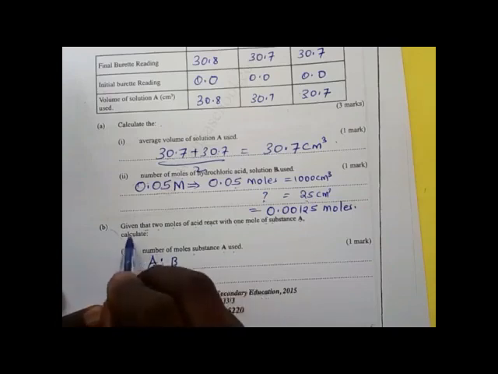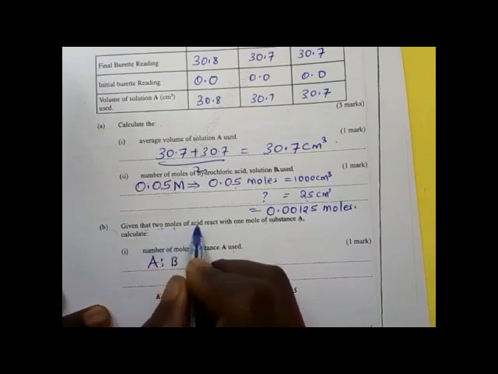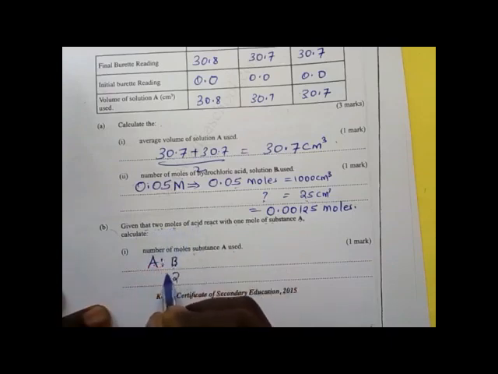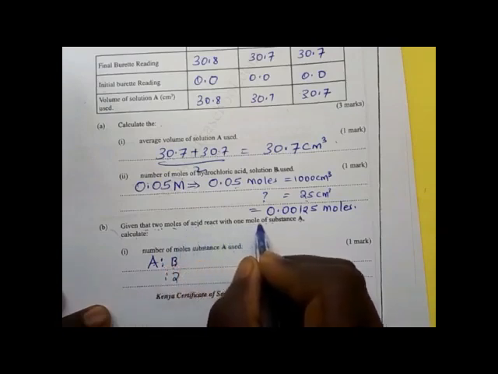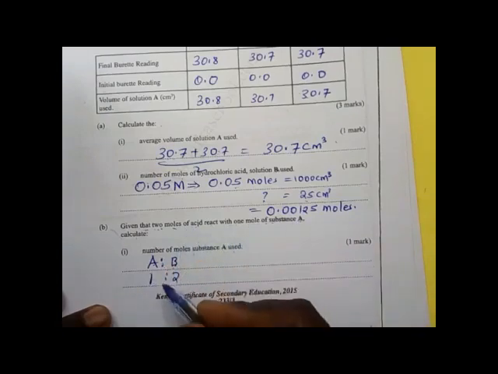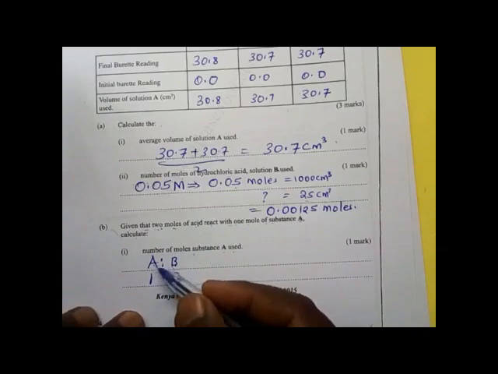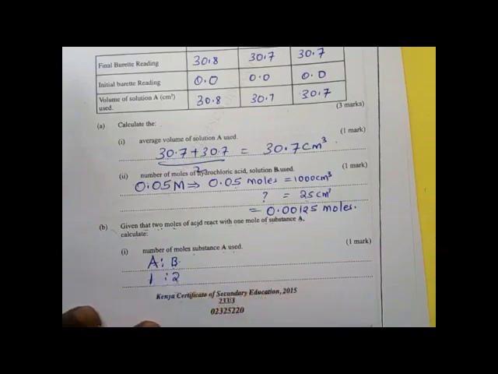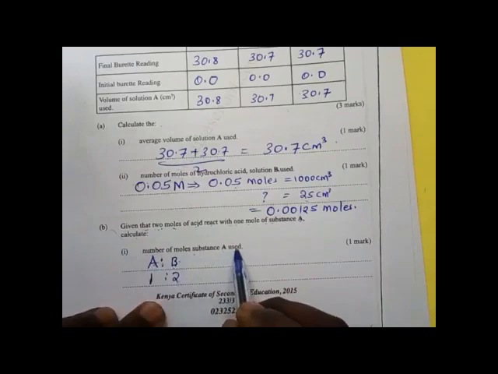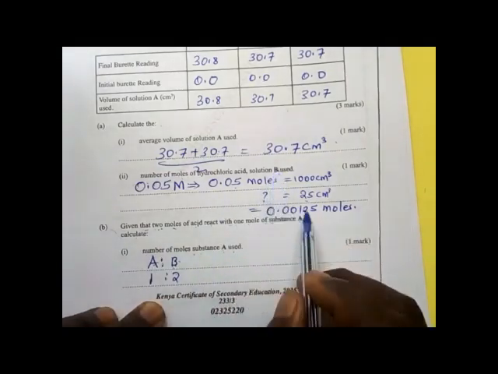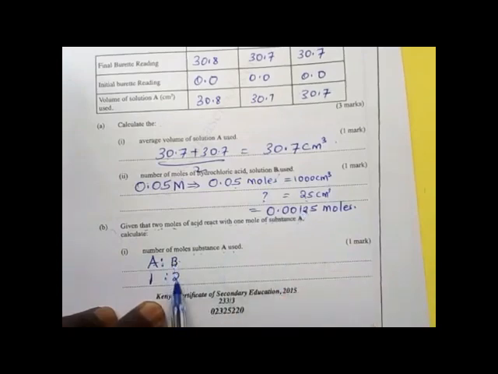So 2 moles of the acid B react with 1 mole of A. So the ratio of the acid to A is 2 to 1, and we know the number of moles of B. So A will be a half.